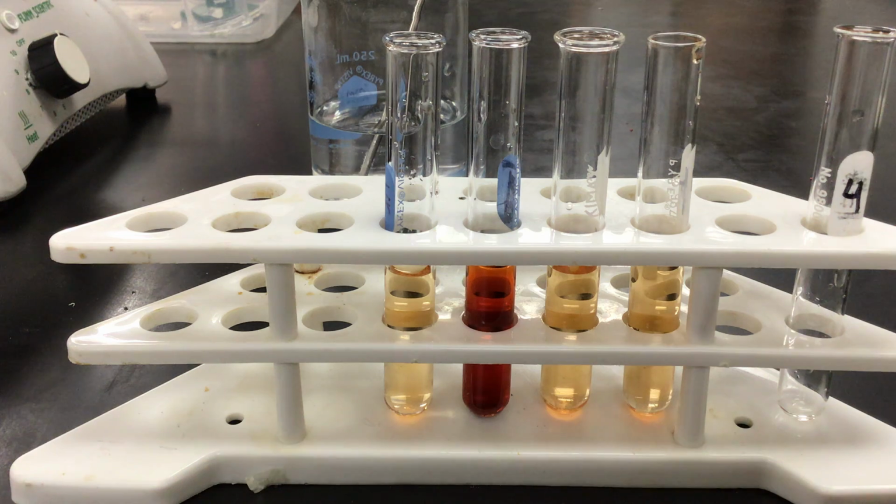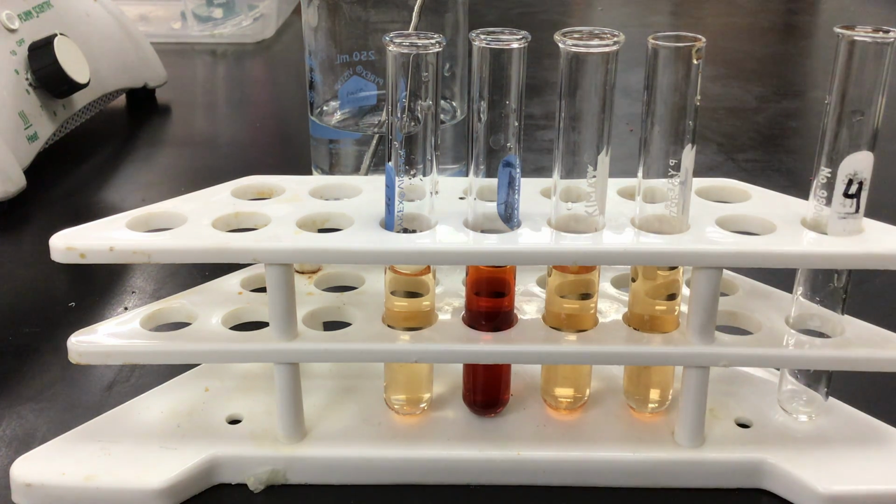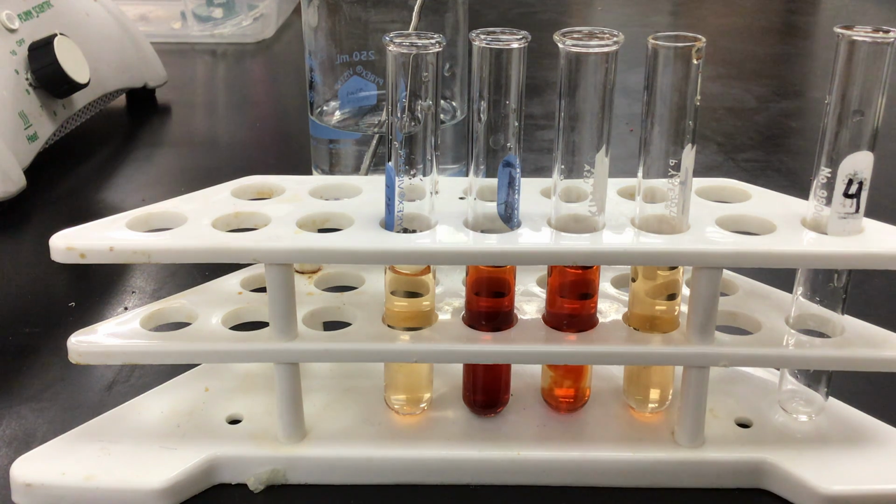Stress number 2, we are going to add additional iron 3 ions. The iron 3 is going to be in solution form. We're going to add additional iron 3, and this is going to go into test tube 3. So there again, you can see when you cross-reference back to test tube number 1 on the left, you can see what happens when additional iron is added to this reaction.